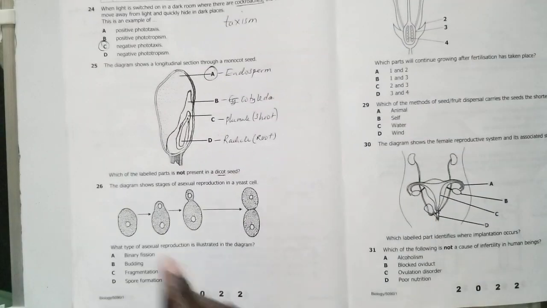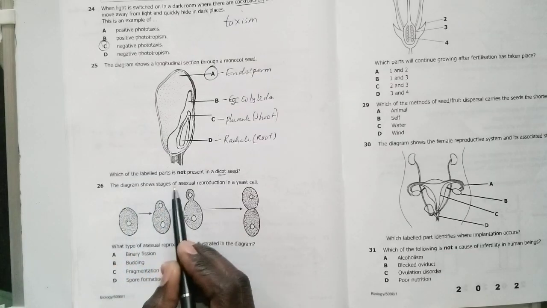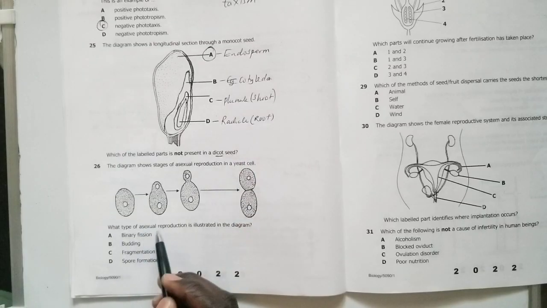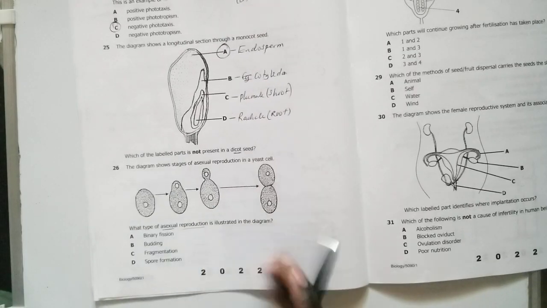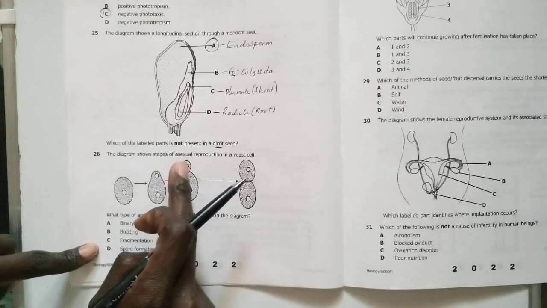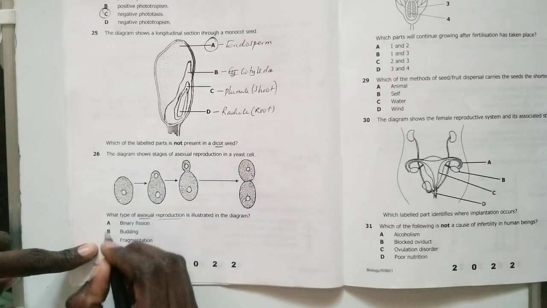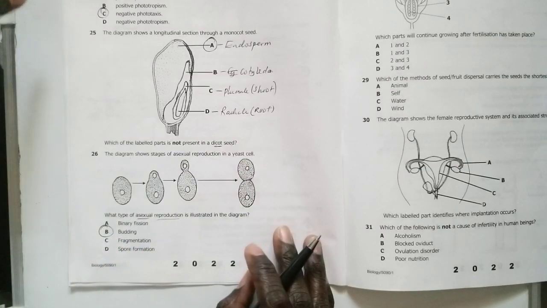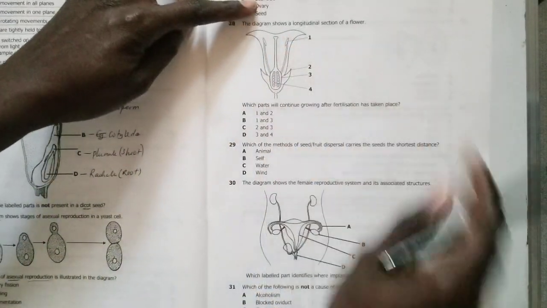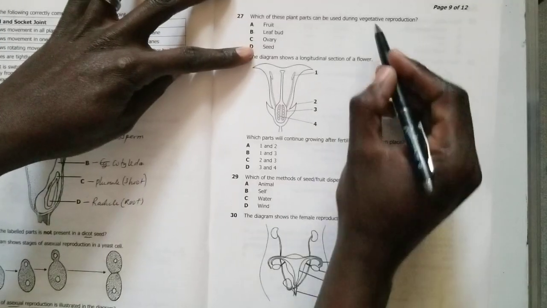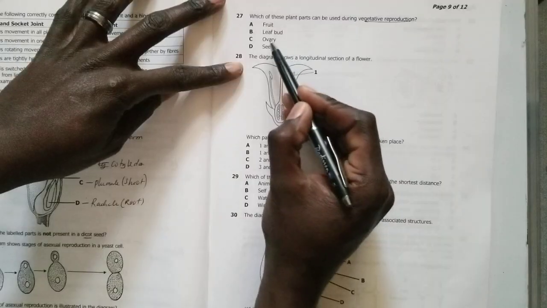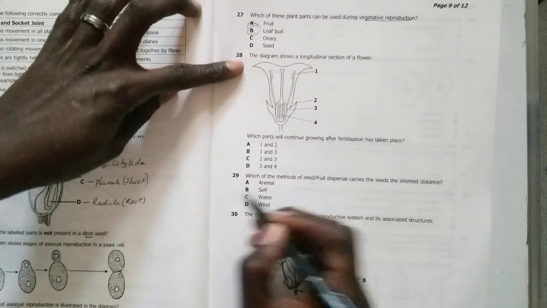Then the diagram shows stages of asexual reproduction in a yeast cell. What type of asexual reproduction is illustrated in the diagram? So from what you see, something has started to develop. That is what we simply call budding. Then which of these plant parts can be used during vegetative reproduction? A fruit, leaf bud, ovary, seed. It is actually a leaf bud.